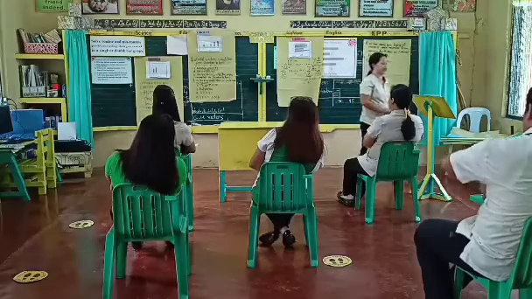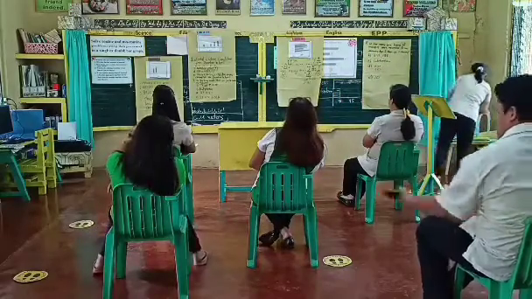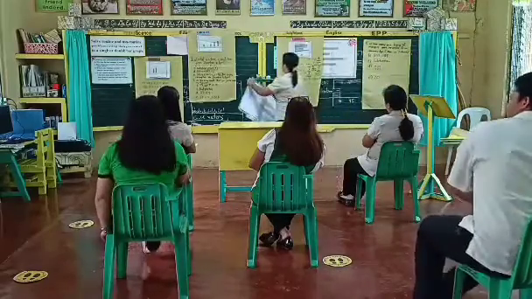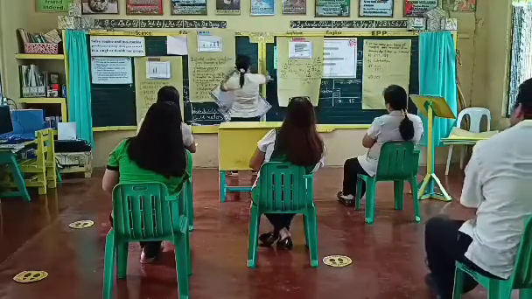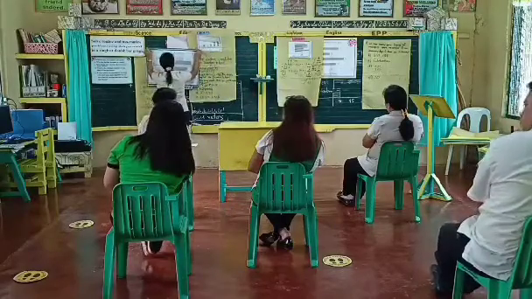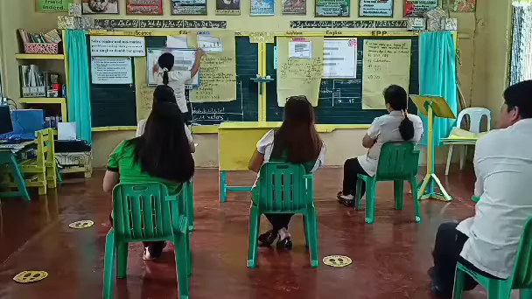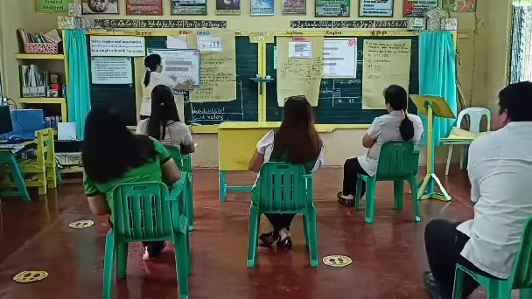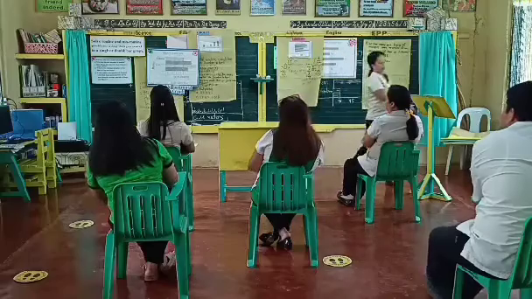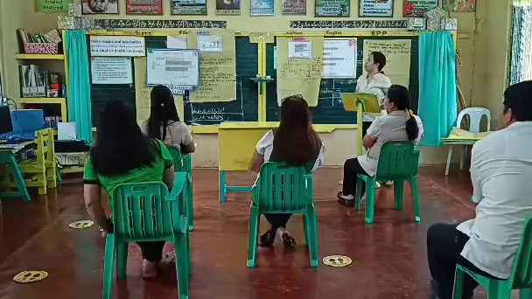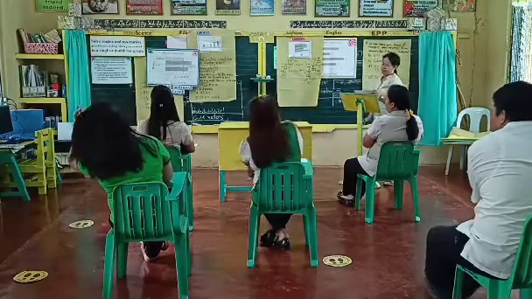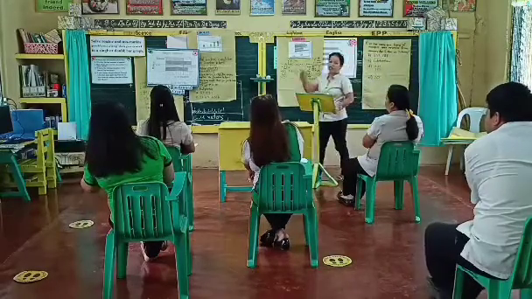Now, I have here an example of a double horizontal bar graph. What is the data in the axis? Book choices and number of students. Okay, the first question.